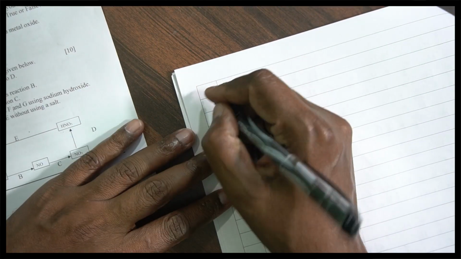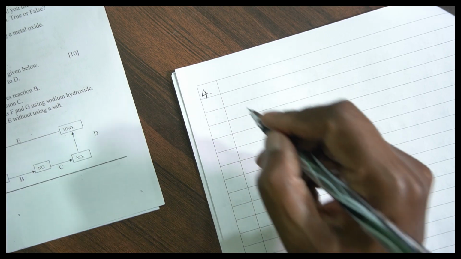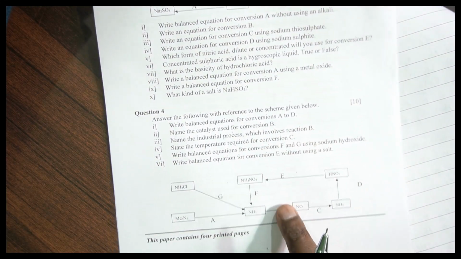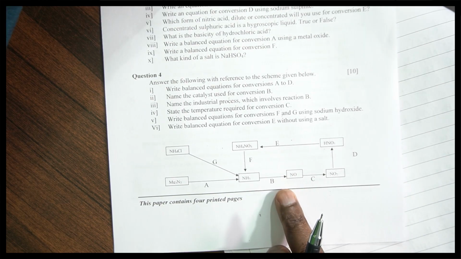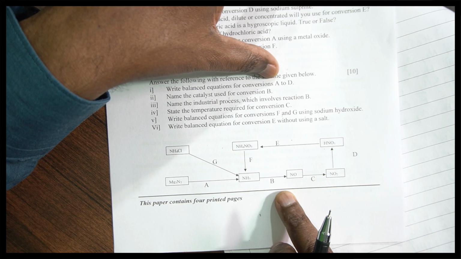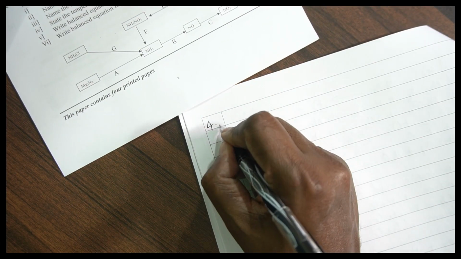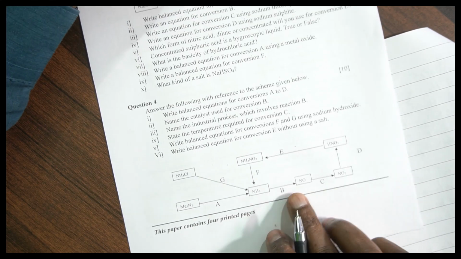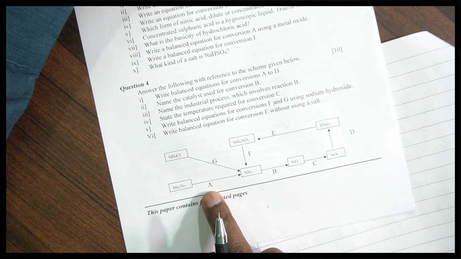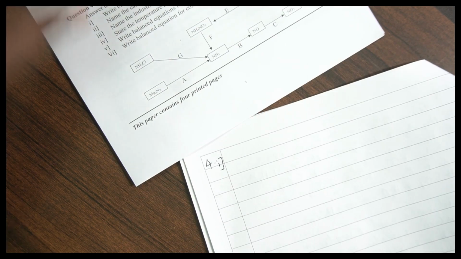Question number 4 also has a scheme, with reference to the scheme given below. So let us see the scheme and try to answer one by one. Number 1 is write balanced equations for conversions A to D. So 4 equations are asked. What is A here? Conversion A is Mg3N2 to NH3.